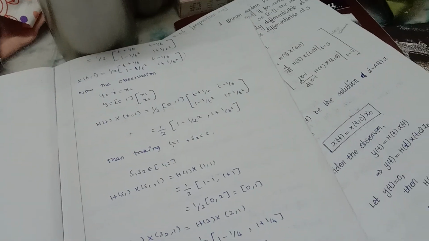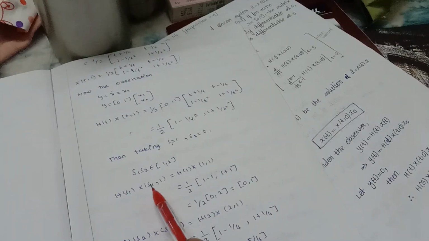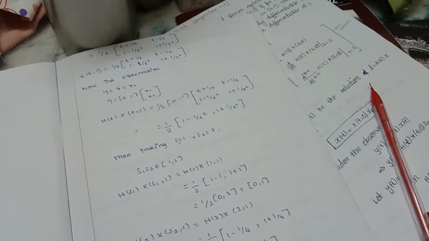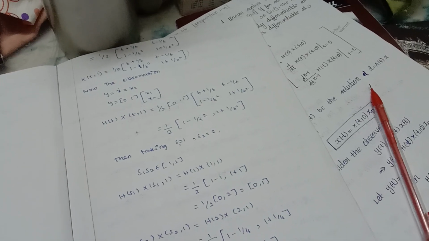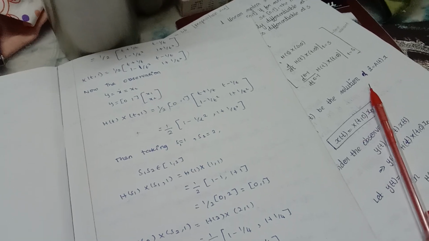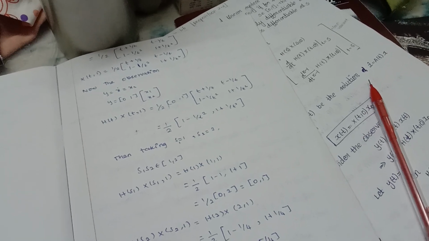Taking s equal to 1 and s equal to 2, h of s1 x of s1 comma 1 is h of 1 x of 1 comma 1. So we replace all the terms with 1. So 1 by 2 into, instead of t replacing 1, we get 0 comma 2, and dividing, 0 comma 1.